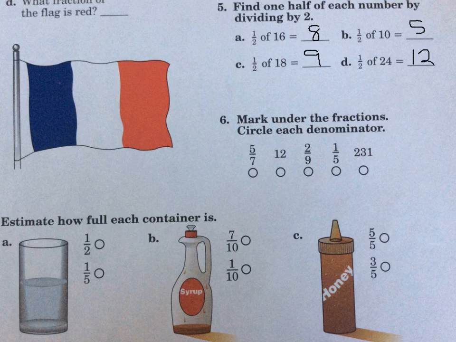Number 6, it says to mark under the fractions. Circle each denominator. Alright, so we got to mark in which ones are fractions here. I think it's pretty obvious which ones are fractions. Let's see. There's a fraction, there's a fraction, and there's a fraction. And it also told us to circle the denominator. Remember, the denominator is the bottom number. And remember, downstairs is your denominator, the one that's down.